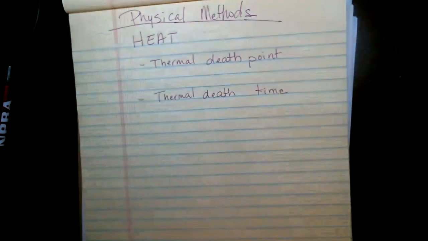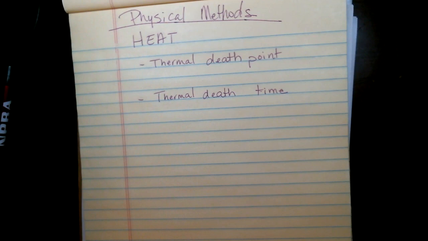If you haven't gone to the physical methods of microbial control yet in your textbook, I'll tell you where it is. It's on page 268 of your textbook, where it starts talking about physical methods of microbial control. And we start discussing thermal death point and thermal death time on the following page, page 269, excuse me.